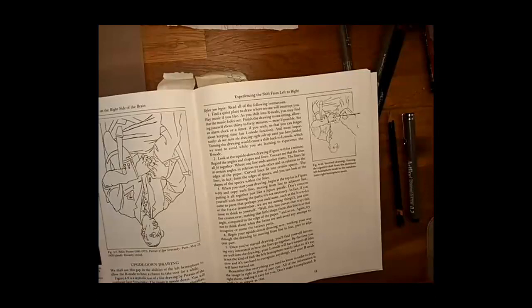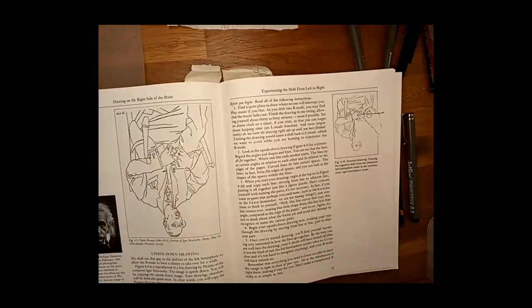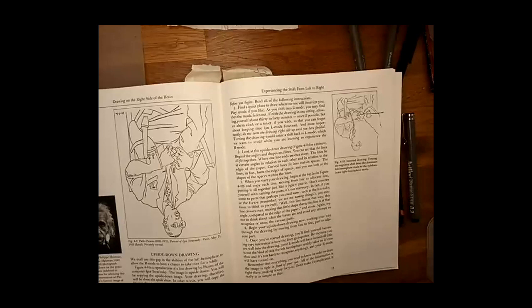I'll just move that over a bit so you can see it properly. So let's concentrate on that. The lines lie at certain angles in relation to each other and in relation to the edges of the paper. Curved lines fit into certain spaces. The lines, in fact, form the edges of spaces, and you can look at the shapes of the spaces within the lines. So this is a thing called negative space.